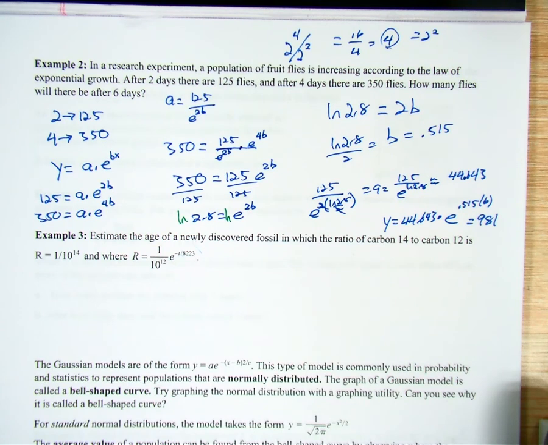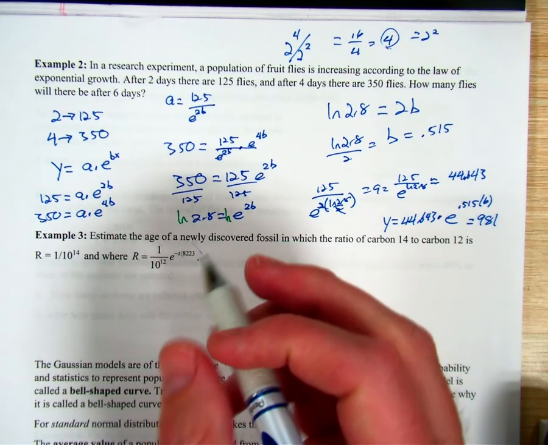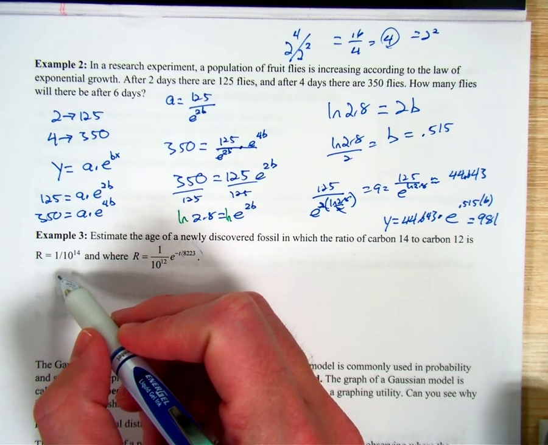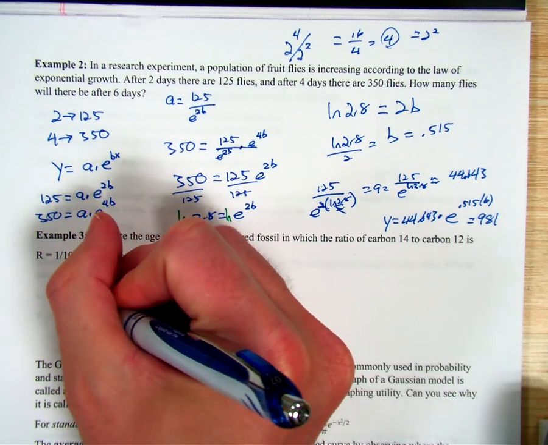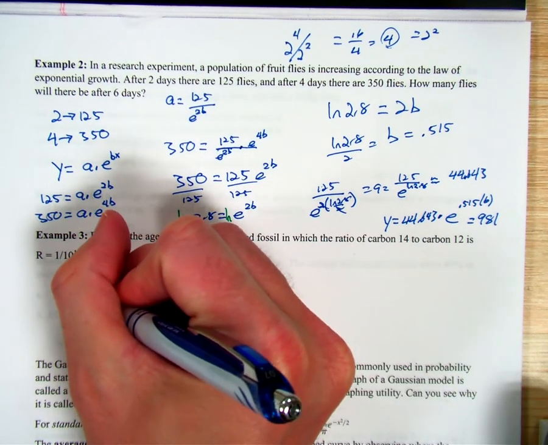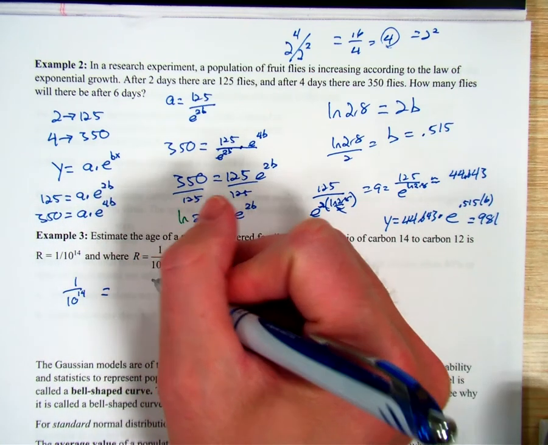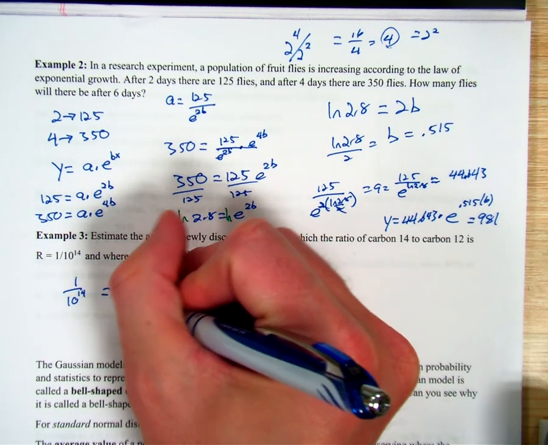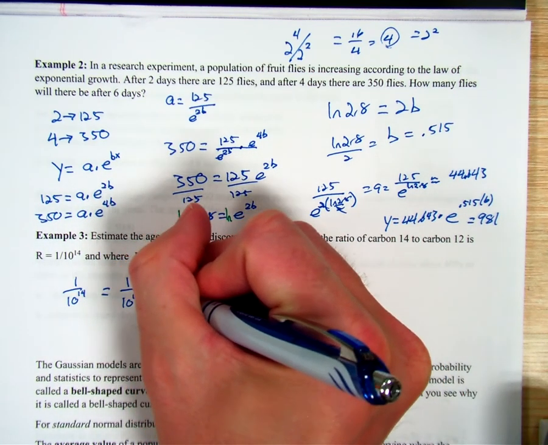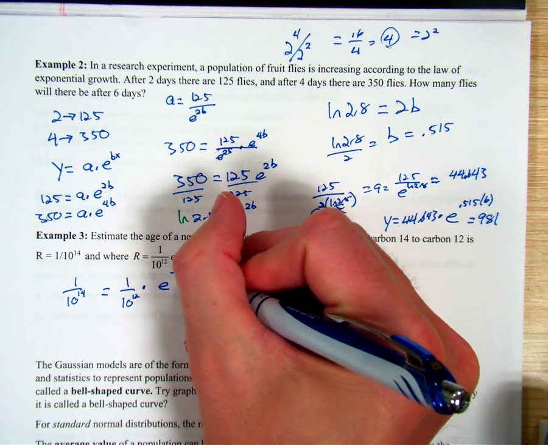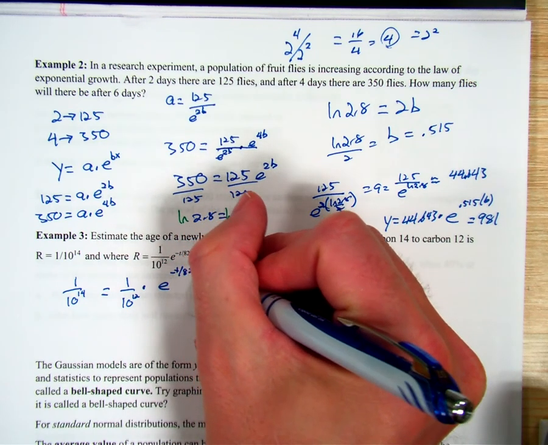Alright? So we have 1 over 10 to the 14th, and over here, it's 1 over 10 to the 12th times e to the negative t over 8,223.